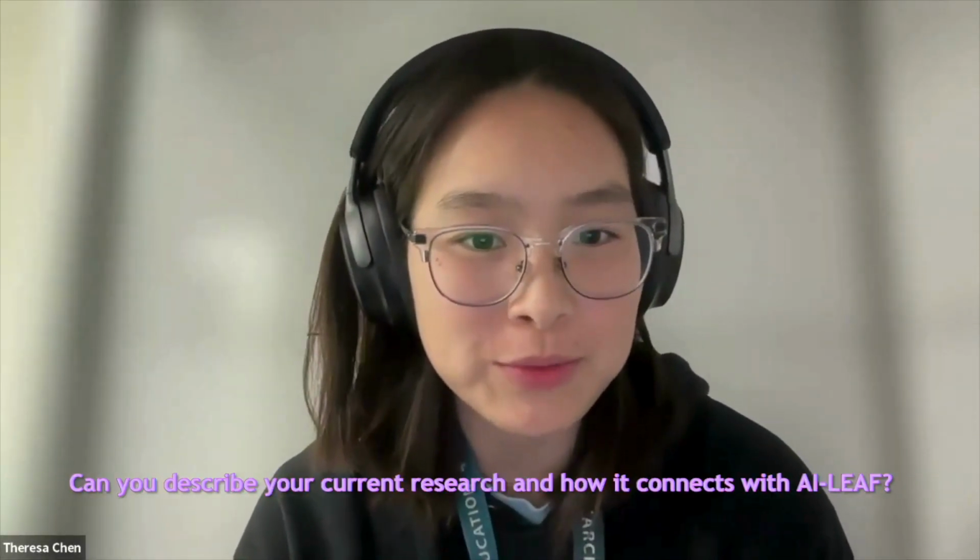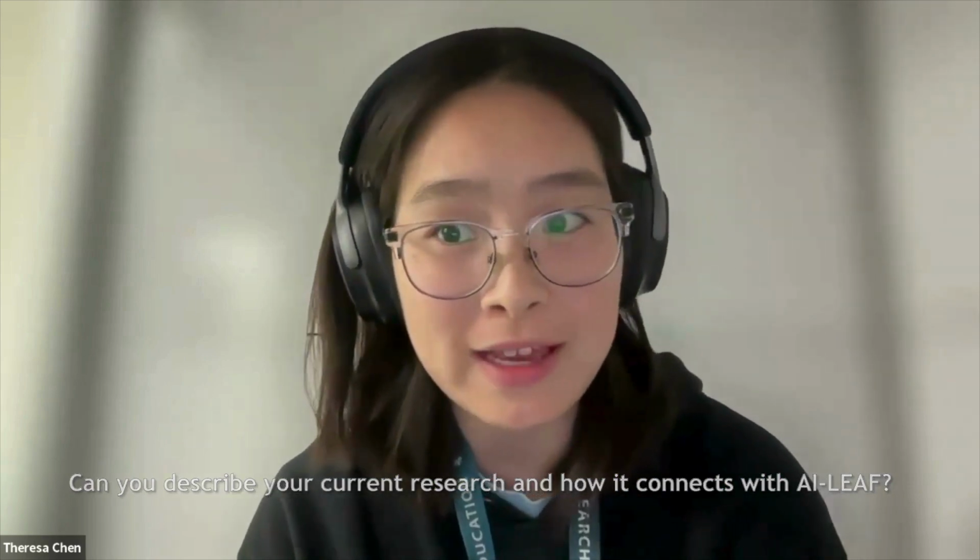Can you describe your current research and how it connects with AI Leaf? The first one is related more on the forestry side, and it is integrating remote sensing knowledge and knowledge from the forestry domain with machine learning and computer vision in order to better predict above ground biomass and get better carbon estimates. So, all of my research is in the field of machine learning, artificial intelligence, and computer vision. The forestry project in particular, I've been working with Chad Babcock.